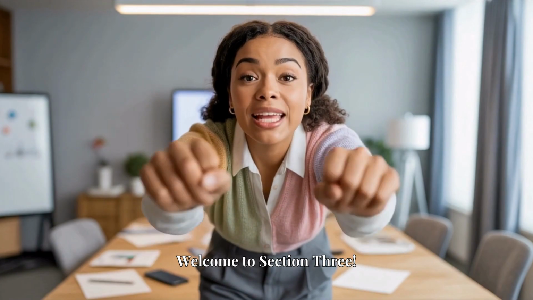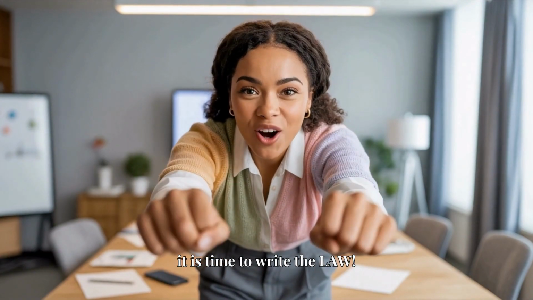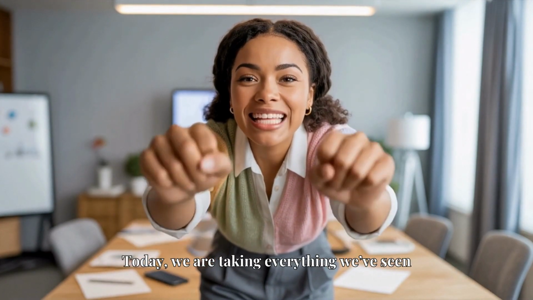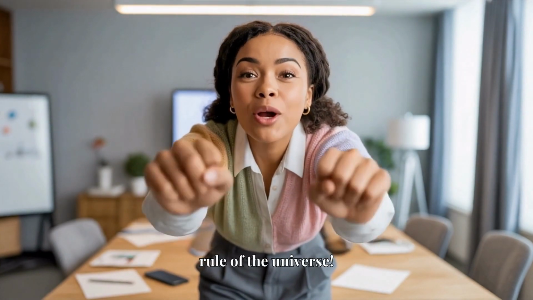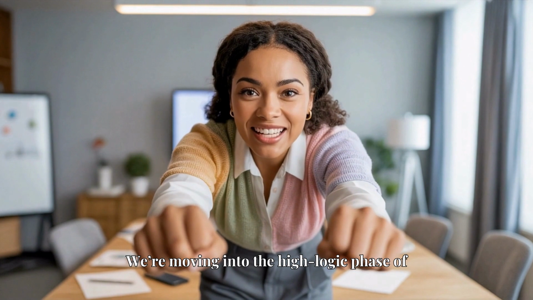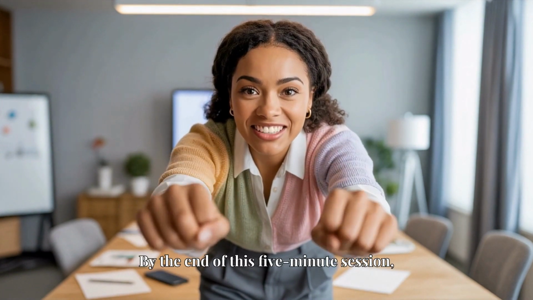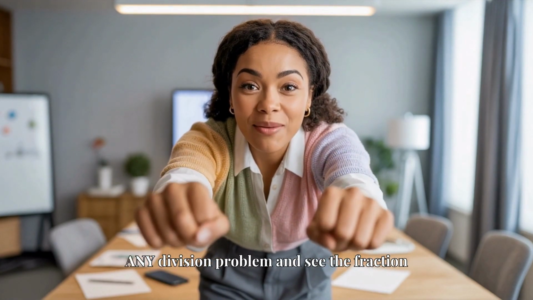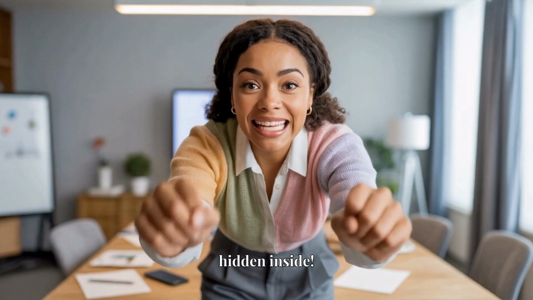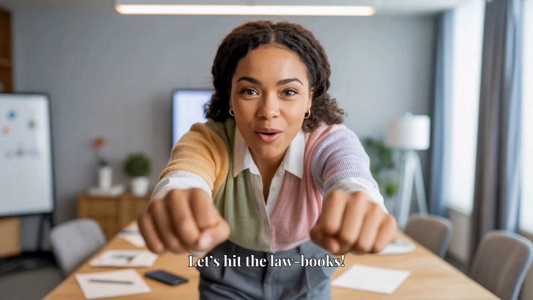Attention, Math Commanders. Welcome to Section 3. We have shared the candy, we have sliced the cake, and now it is time to write the law. Today, we are taking everything we've seen and turning it into an official, unbreakable rule of the universe. We're moving into the high logic phase of our 14-part marathon. By the end of this 5-minute session, you will be able to look at any division problem and see the fraction hidden inside. Are you ready to become math lawyers? Let's hit the law books.